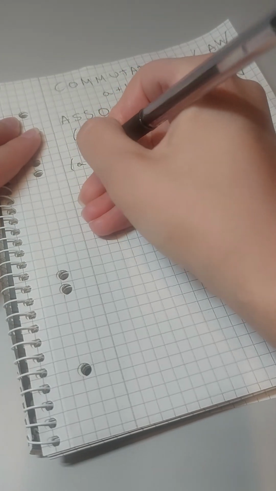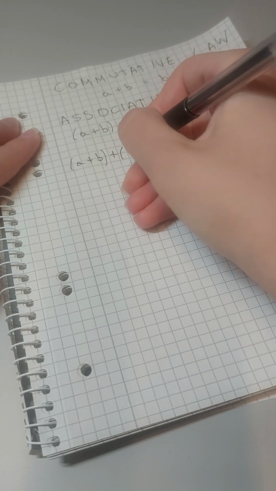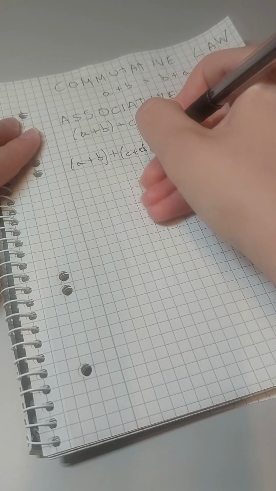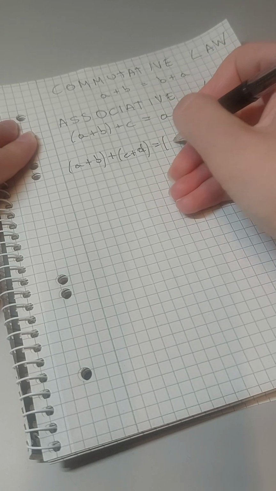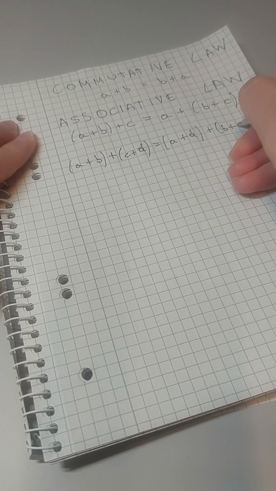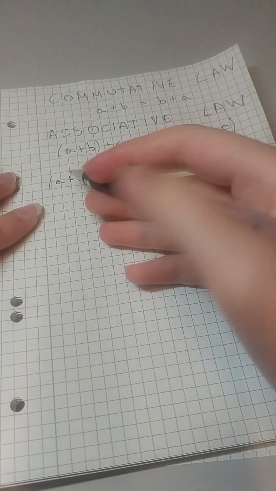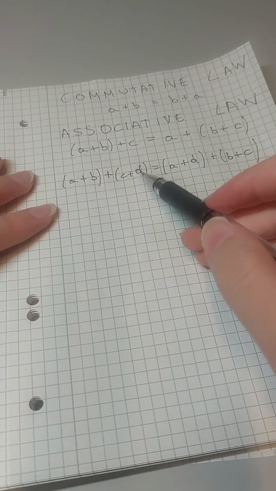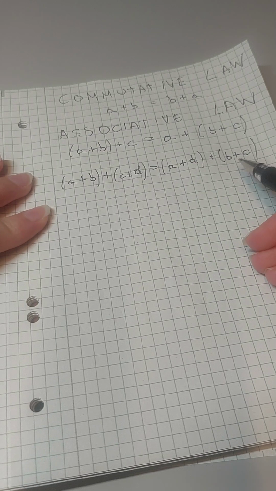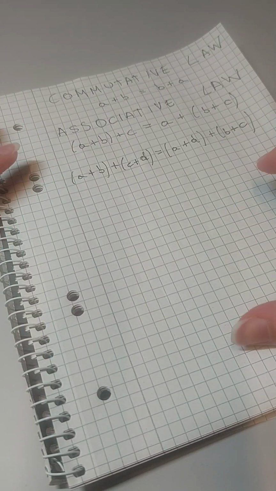So what we have is a plus b plus, inside of parentheses, c plus d, is equal to, inside of parentheses, a plus d plus, inside of parentheses, b plus c. Now what we have to do here is figure out if this expression over here is equal to this expression over here. We're gonna use associativity and commutativity.